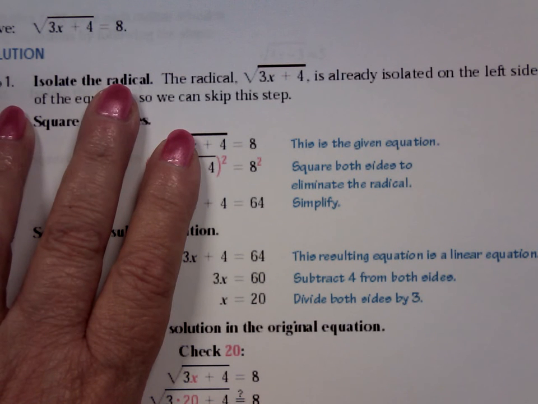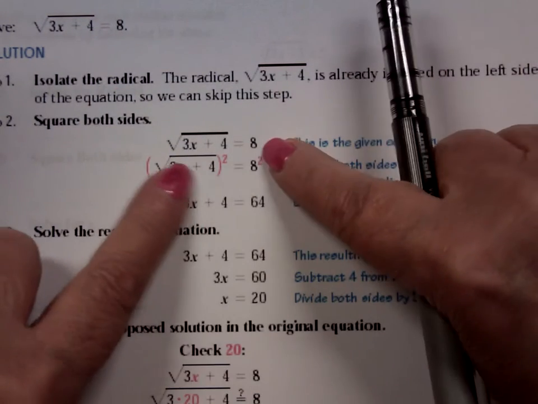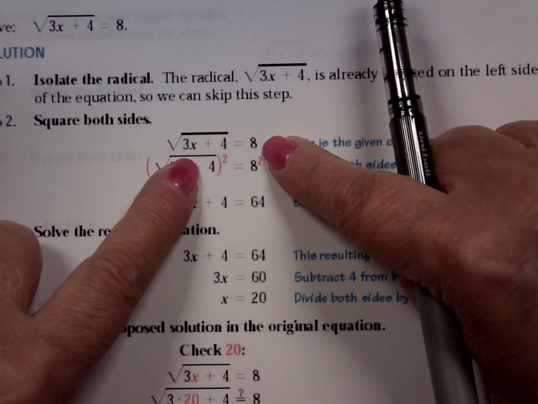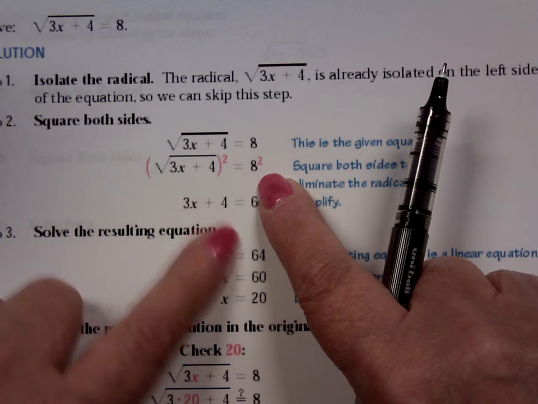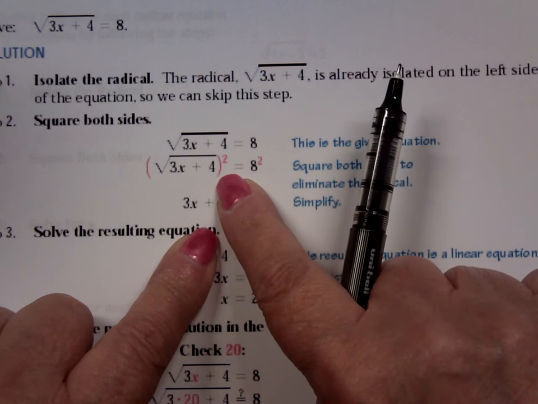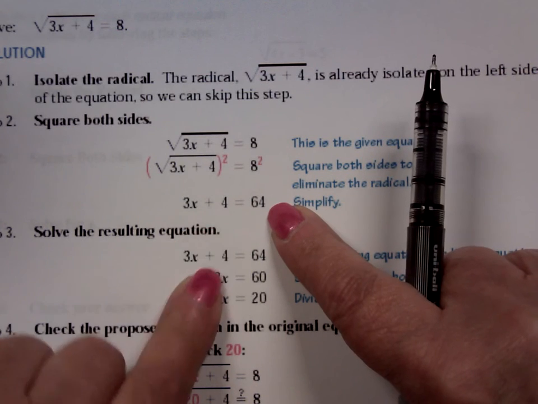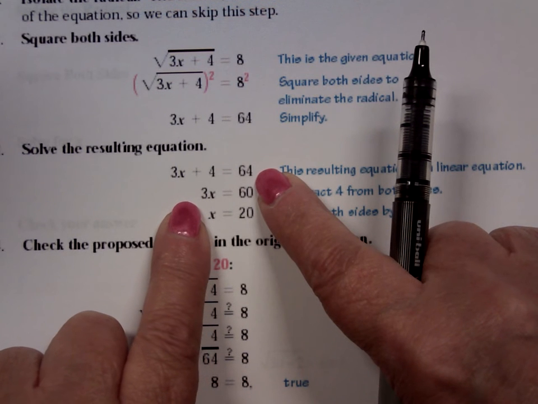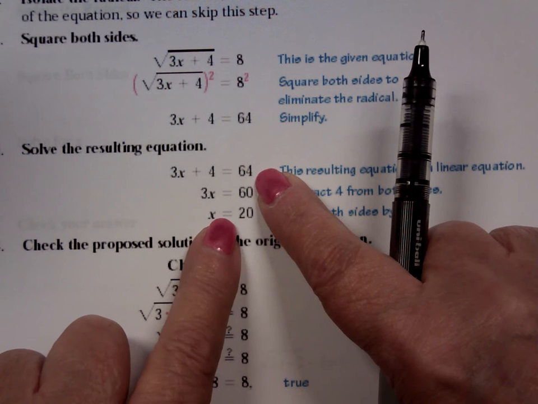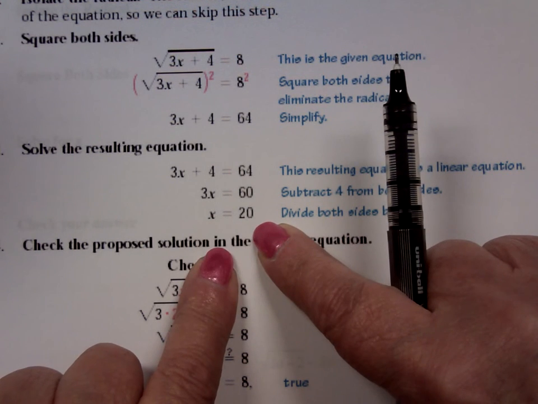If I take a look at the next page, which is a problem that is worked out, it says I want to solve the square root of 3x plus 4 is equal to 8. I make sure the radical is isolated by itself. It already is, not a problem. It's a square root, so I square both sides. If I square a square root, it kills the radical. And squaring 8, I get 64. Solve the resulting equation for x. So if 3x plus 4 equals 64, 3x is 60, x is 20.